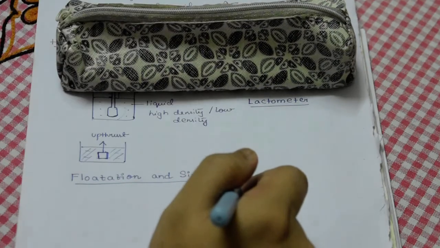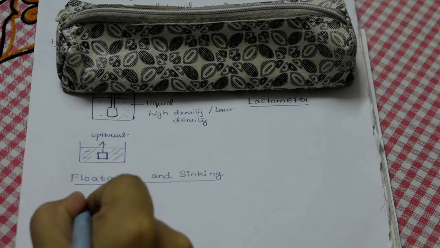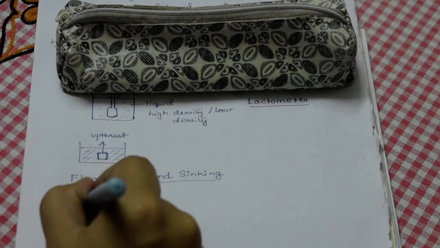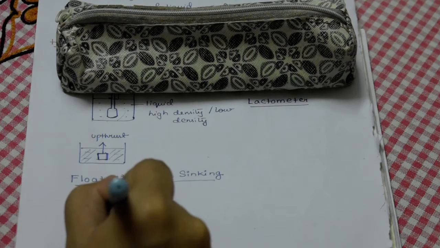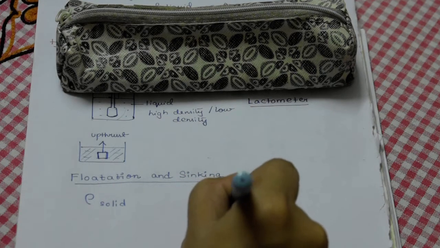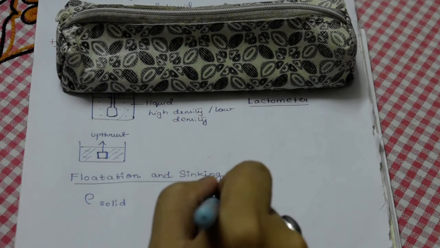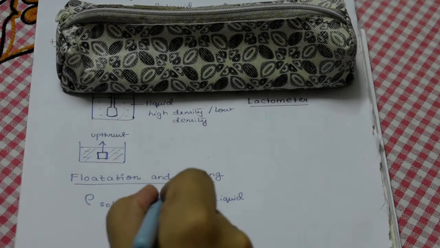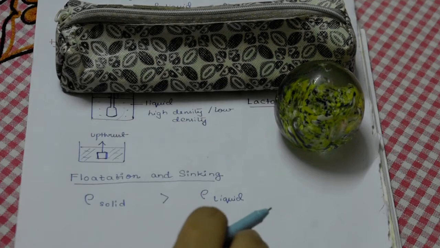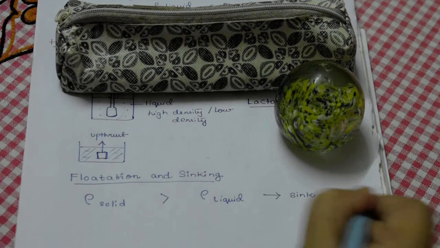So for flotation and sinking, you need to remember two cases. Suppose I again have a container like this with a liquid, and this is the solid in it. Let rho solid be the density of the solid body, and let rho liquid be the density of the liquid in which we want to check whether this solid will float or sink. Remember that if the density of the solid is greater than the density of the liquid, so if rho of solid is greater than rho of liquid, the solid will sink into the liquid.